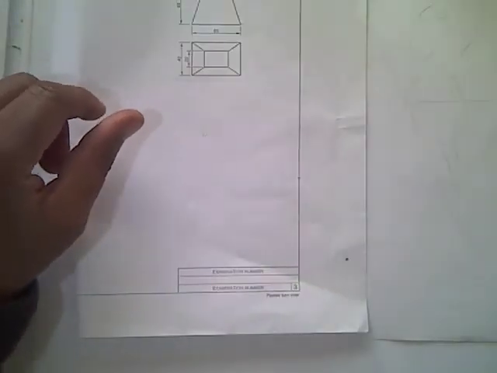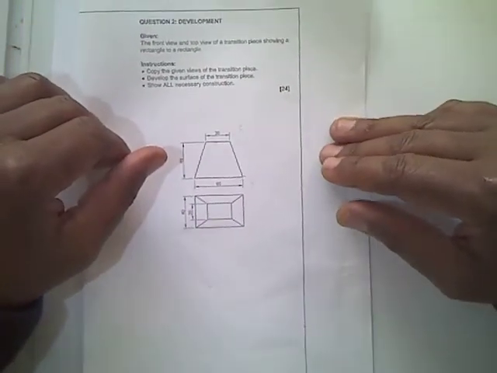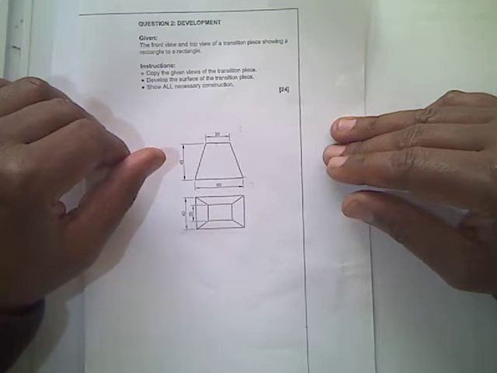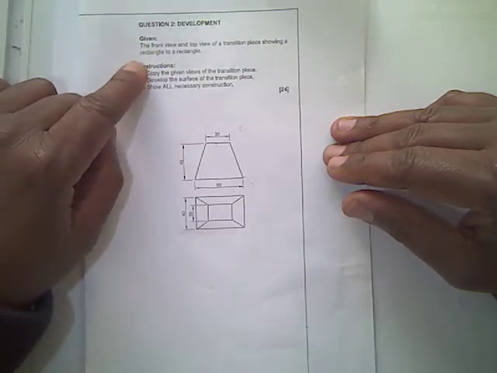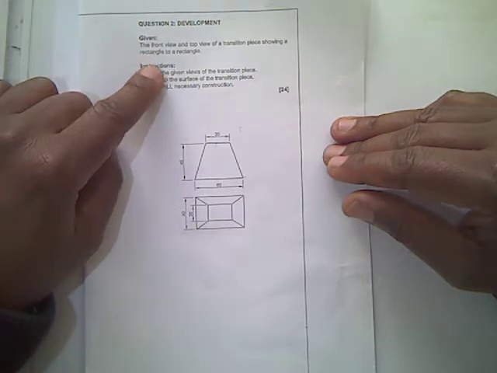Hello grade 12s. We're doing one of the question papers. Question 2, paper 1, from one of the previous years, from my previous year question paper. It's a question on development. It's question 2. You are given the front view and top view of a transition piece showing a rectangle to a rectangle.